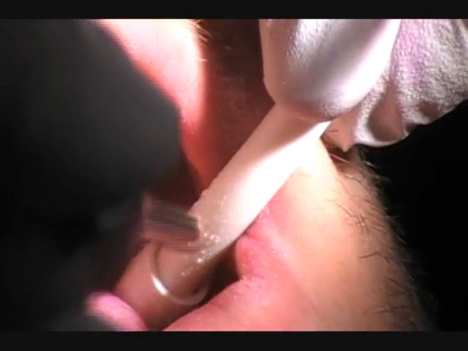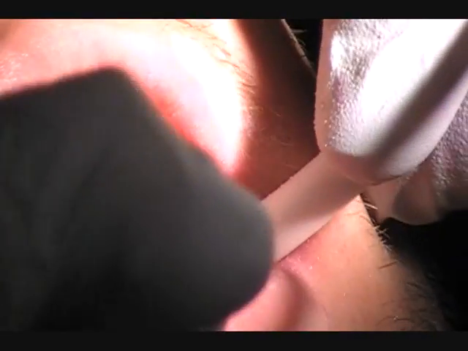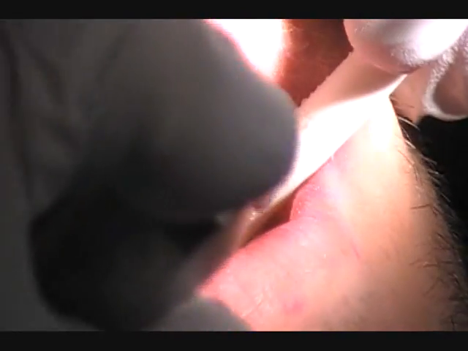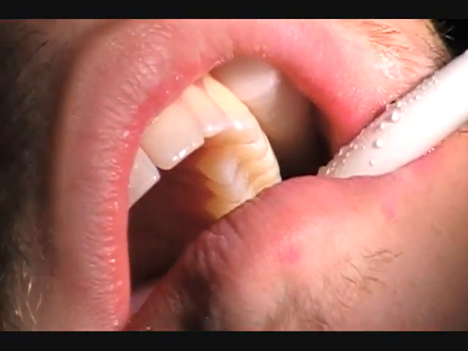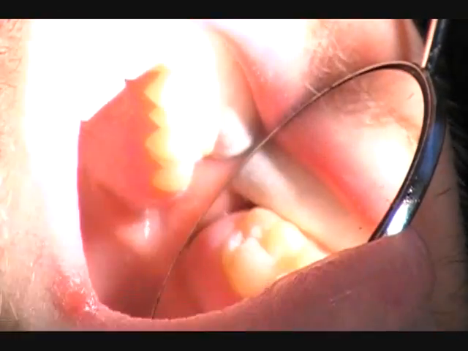Okay, right now we're rinsing the etchant off that we just put on. As you can tell, the teeth have been etched now. But right now we're getting ready to put some sealant on there. So we just drop it on here. This flows on here.